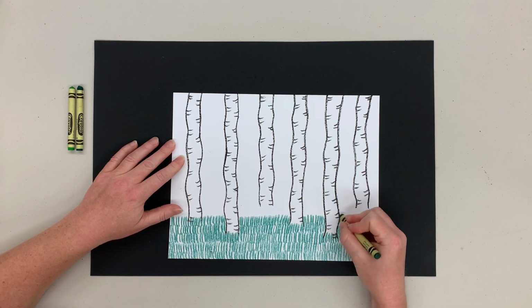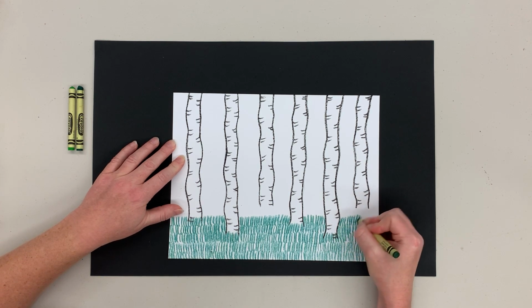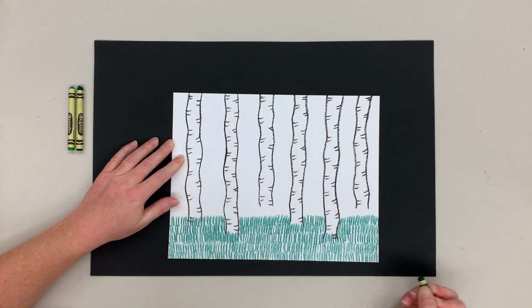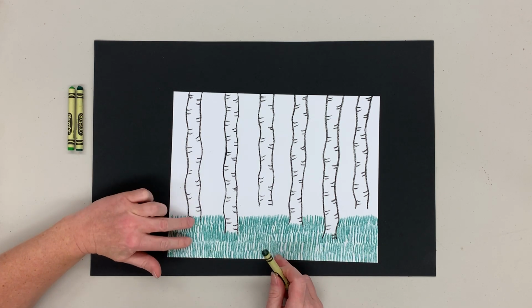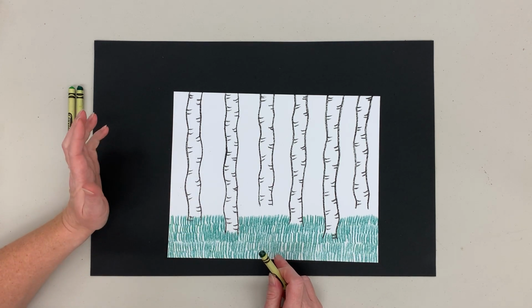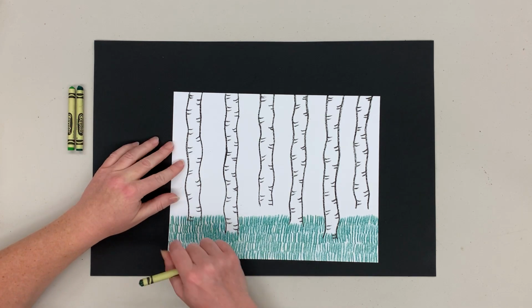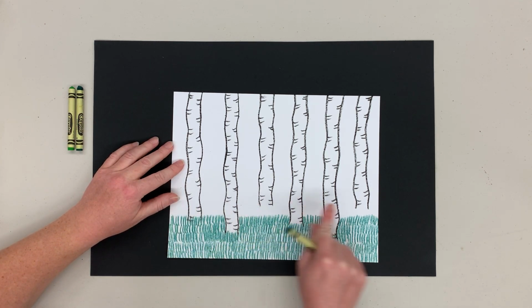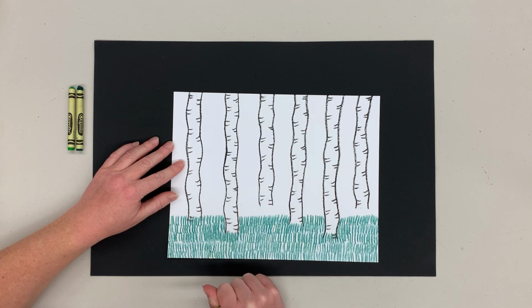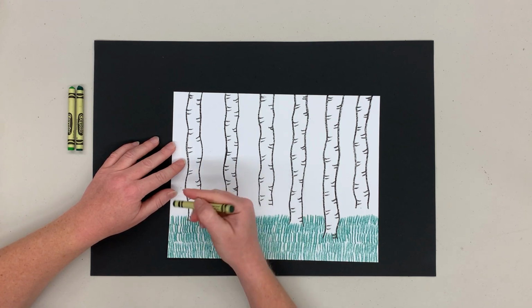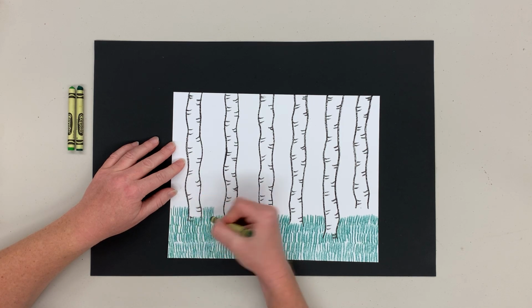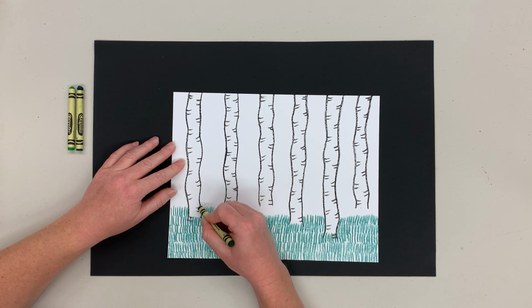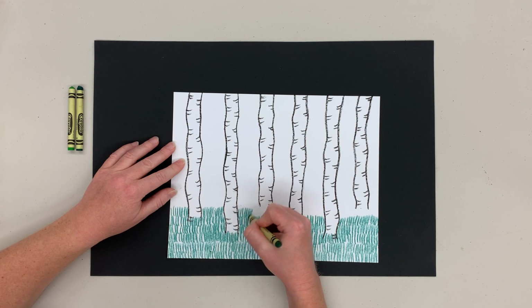Stop, start again. And I'm gonna continue my dark color, or whatever color I chose to do on the bottom. So you might have your light color on the bottom. You're gonna continue that until you reach your shortest tree, your tree that's the furthest away. So it looks like I'm gonna do two more rows at least.